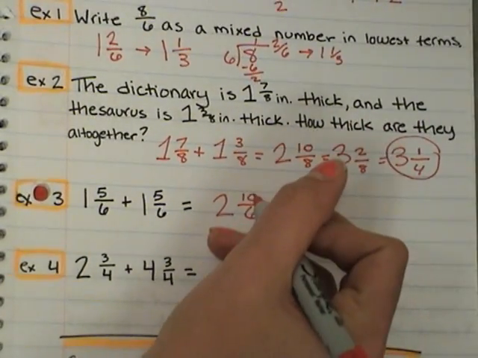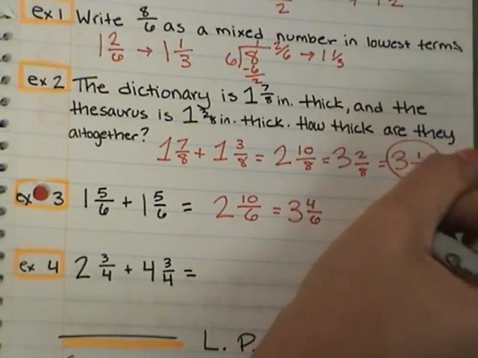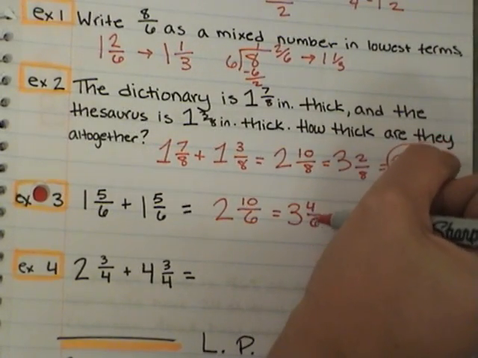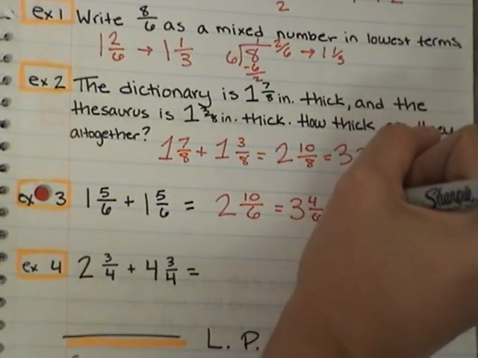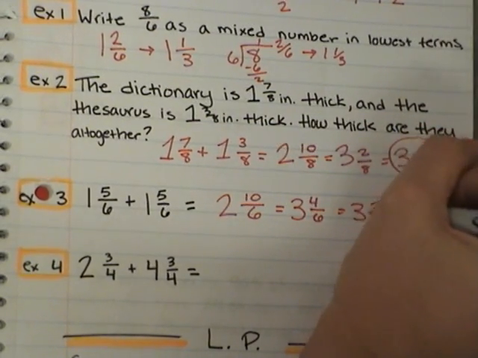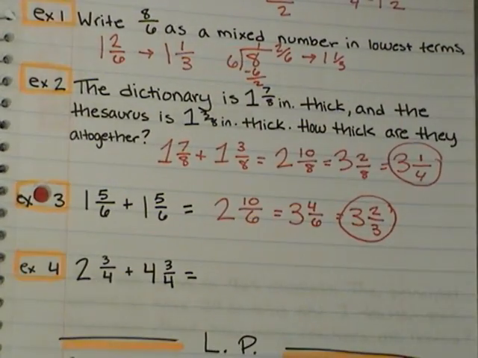Okay, if I take 6 out of 10, I should have 4 left over, 4/6, and I'm going to notice they're both even, so I'm going to divide the top and the bottom both by 2 to get 3. 4 divided by 2 is 2. 6 divided by 2 is 3, so I should have 3 and 2/3.